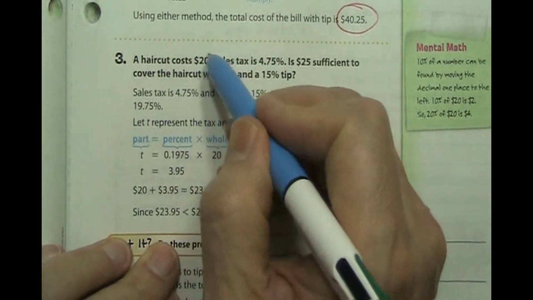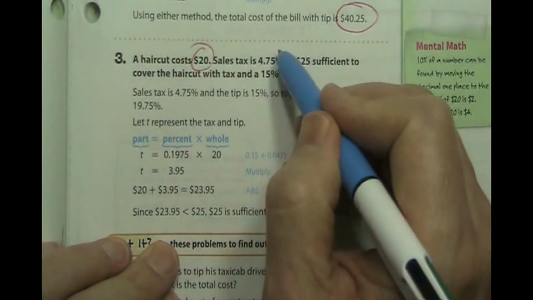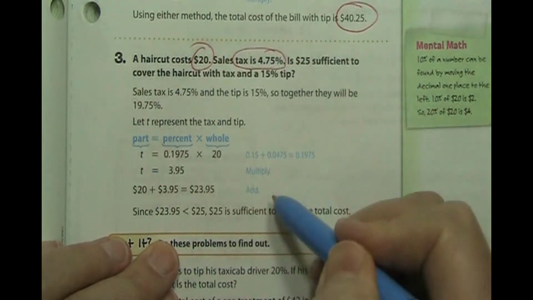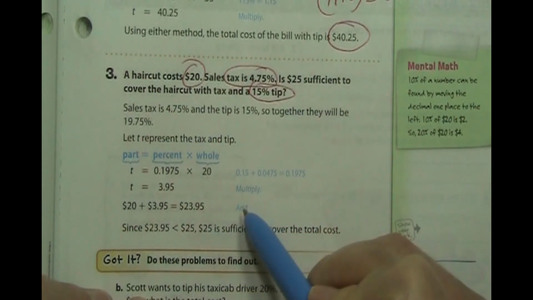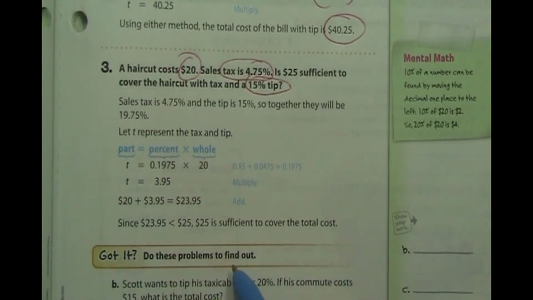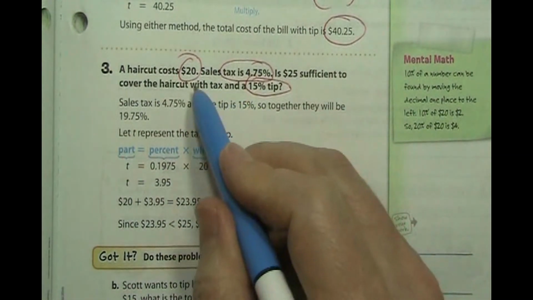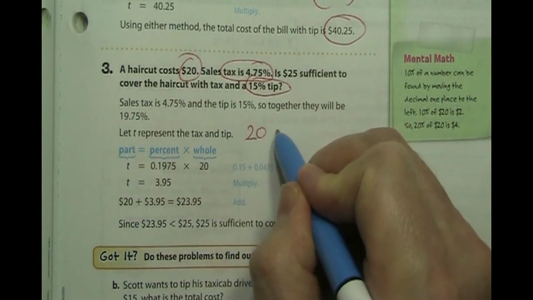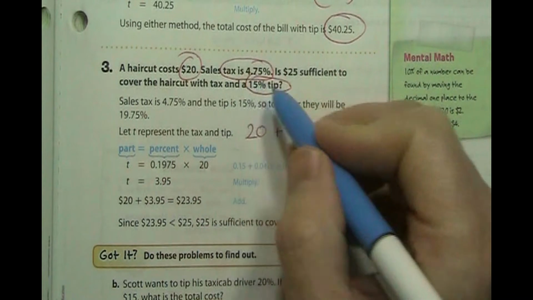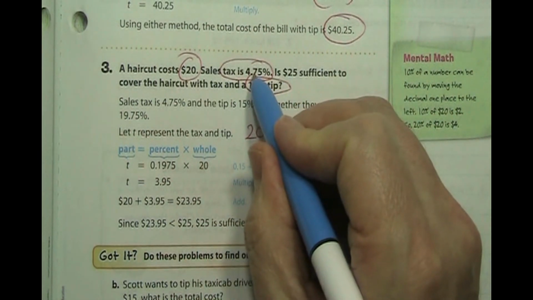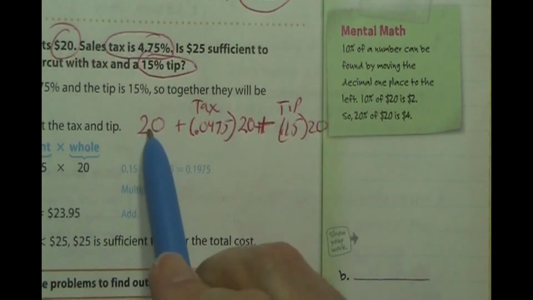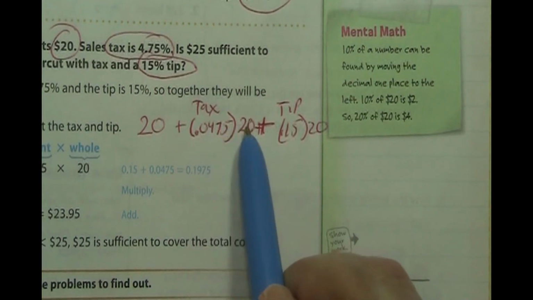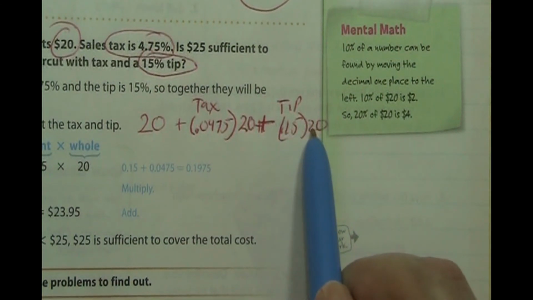Number 3 example, it's a haircut, costs $20, but there's also a sales tax and a tip. And they want to know, is $25 going to be enough? Is $25 enough? How would you set that up? A couple of ways, but the simplest way is to say you have $20, that's the cost. Then you're going to have the tax. The tax is 4.75, so move it over 2 spaces. So $20, the tax on $20, and the tip of $20.